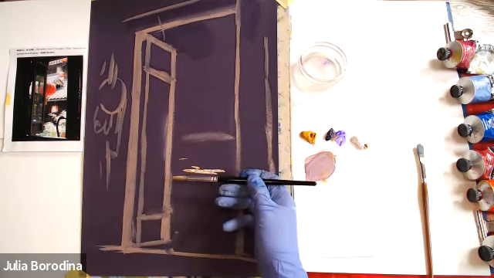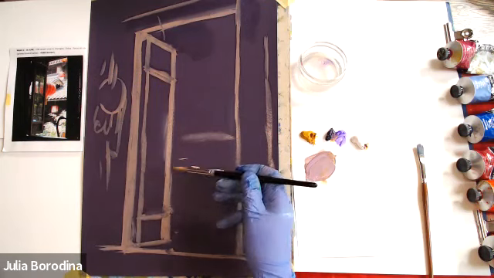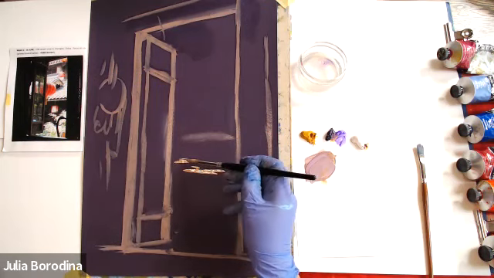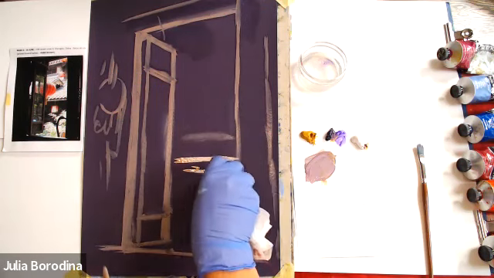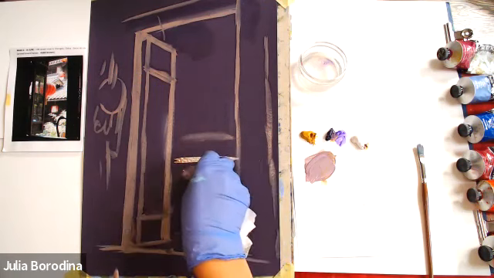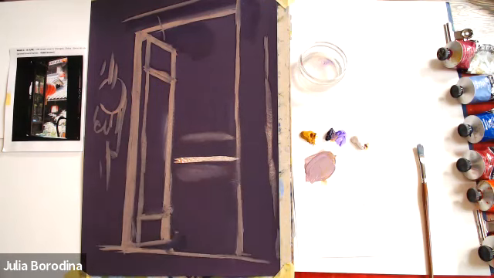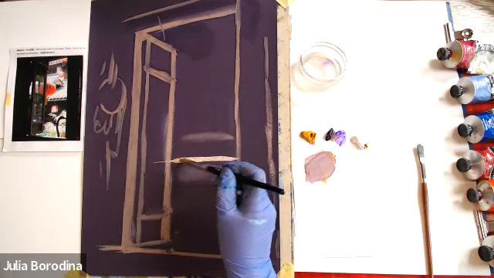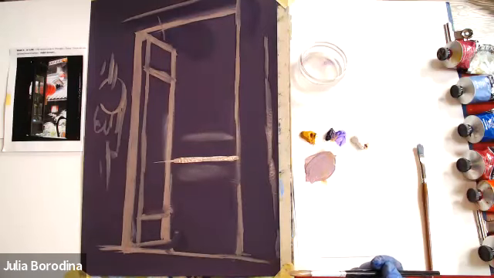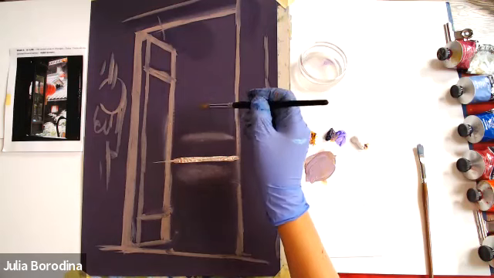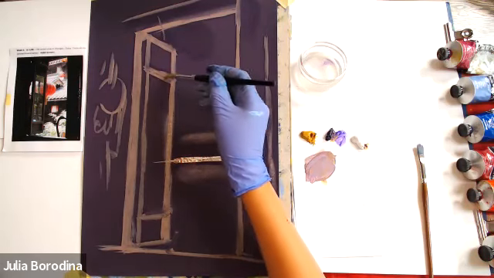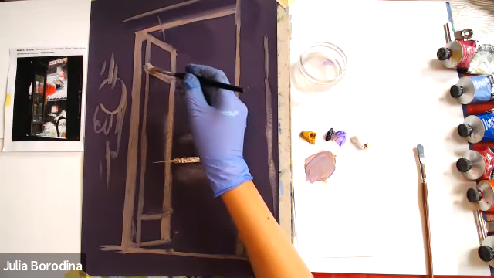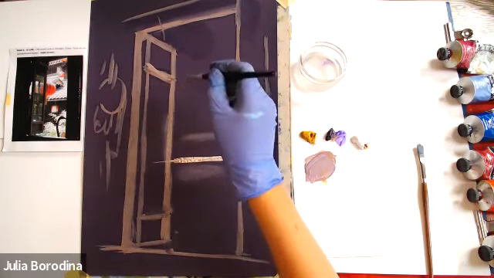And it's going to be not perfectly straight horizontal, but a tiny, tiny bit of a hint of going up. So now I don't need this line. That's gone there.